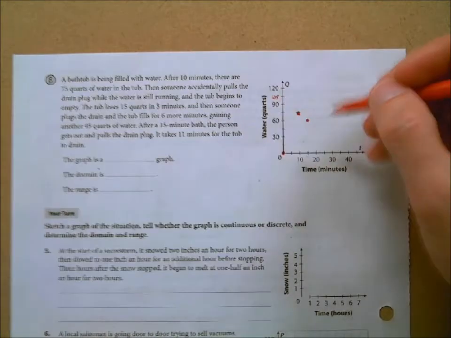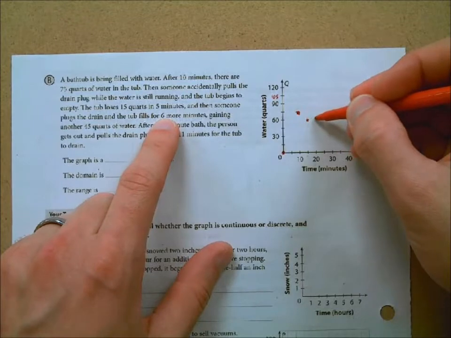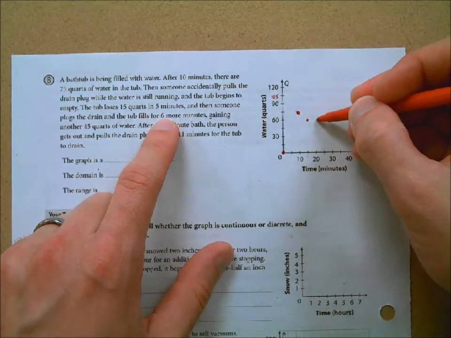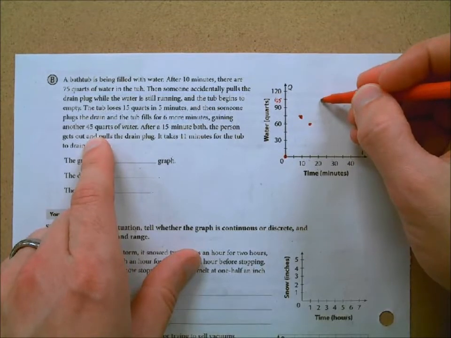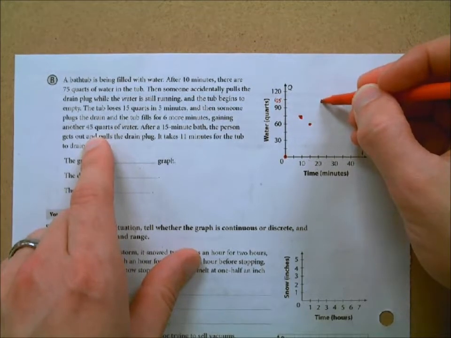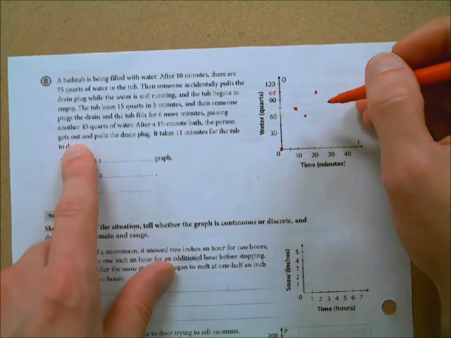So 6 more minutes later, which is really frustrating, 5 minutes will bring us to 20, so we'll just go a little bit further to the right. We'll go up to that 105. Ooh. So something like this. Okay? After a 15-minute bath, the person gets out. So a 15-minute bath.